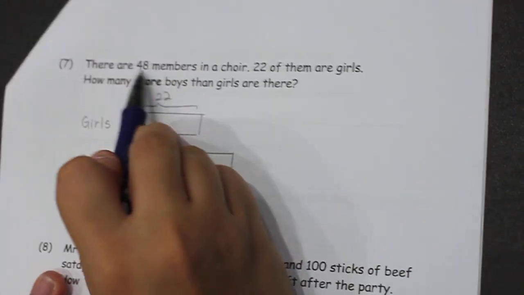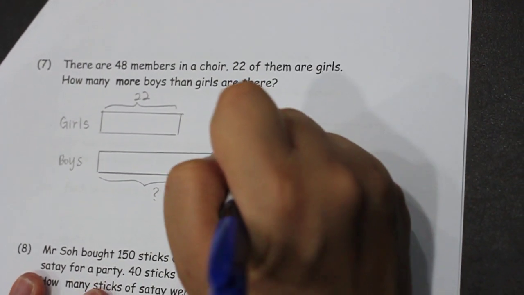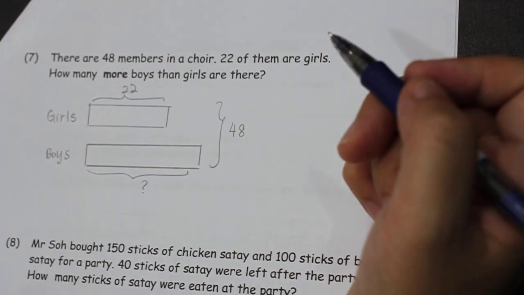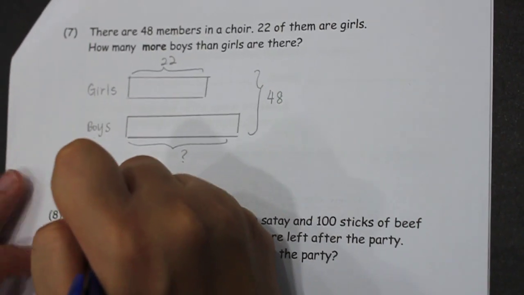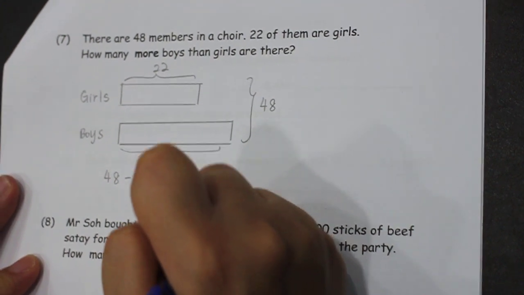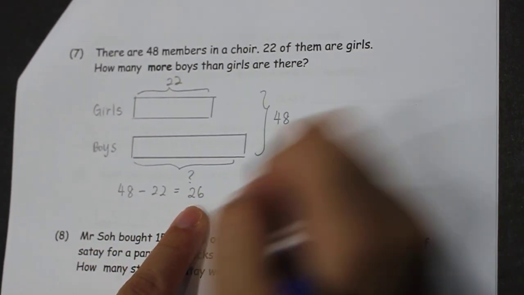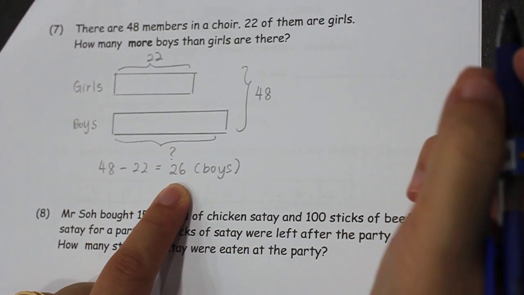We do know that there are 48 members in a choir. So we know that there's a total of 48 members. Now, in order to find the boys, we will have to take away the girls. 48 minus 22 is equal to 26. So we know now that there are 26 boys in the choir.